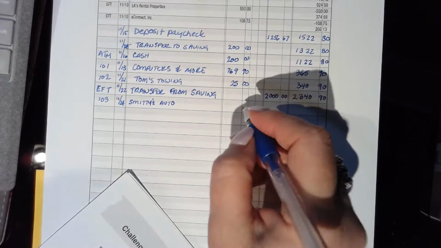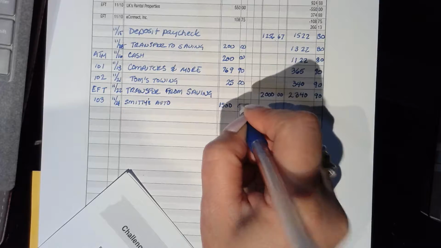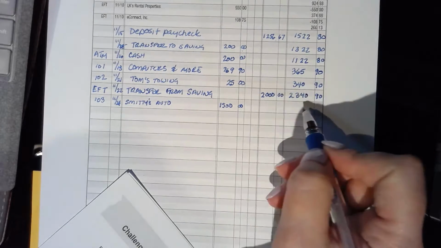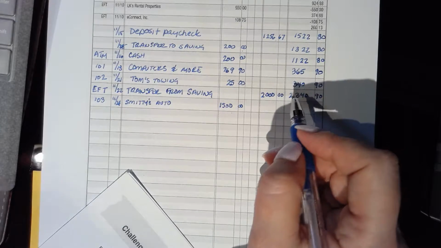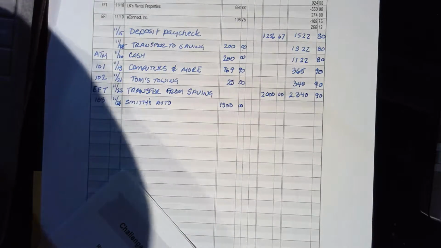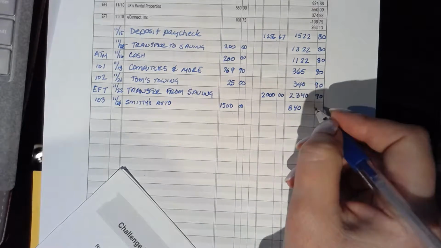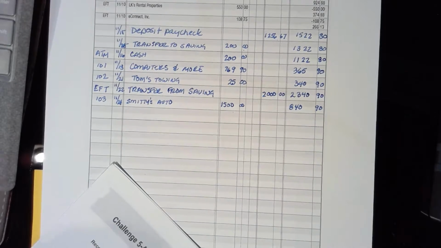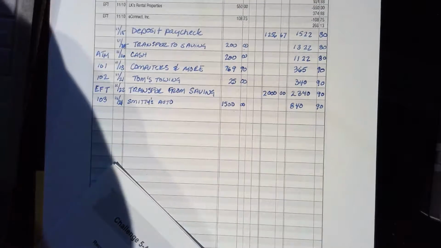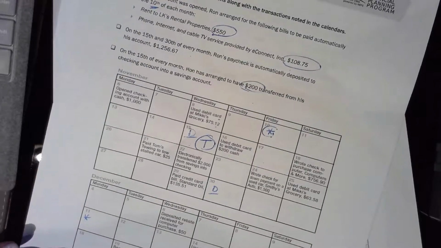And how much is this costing him? It's costing him $1,500. And when I take away $1,500 from $2,340, I'm left with $840.90. Okay, it's looking like Ron is not having a good month.